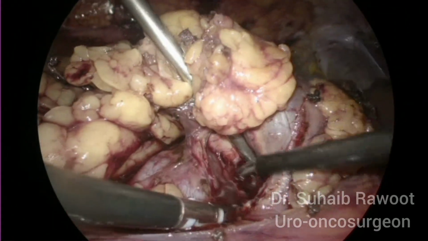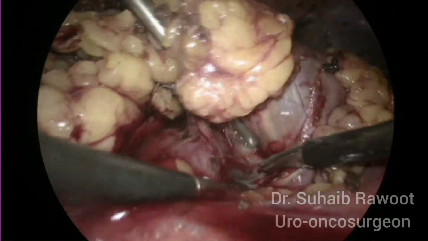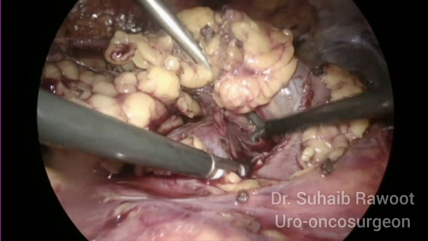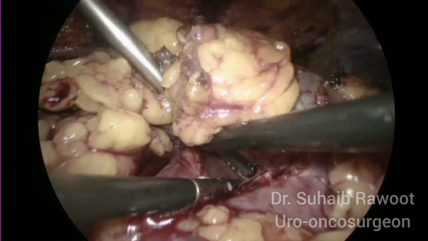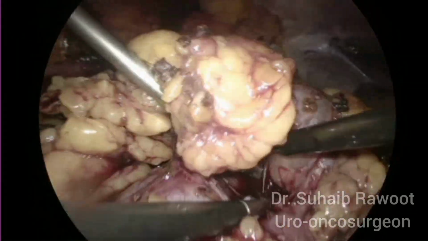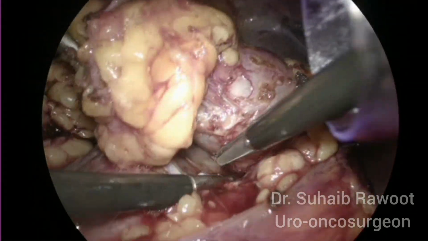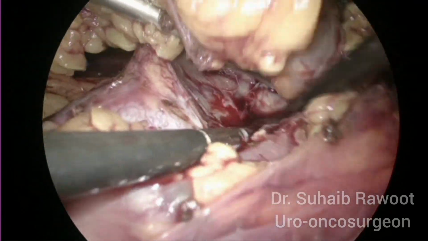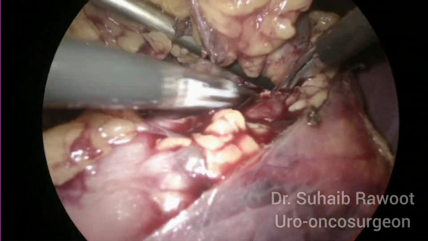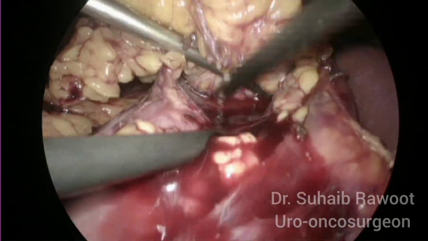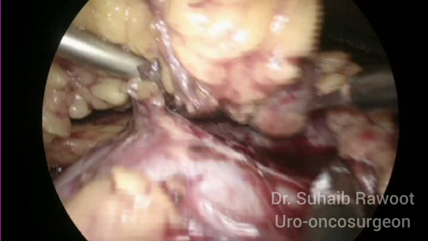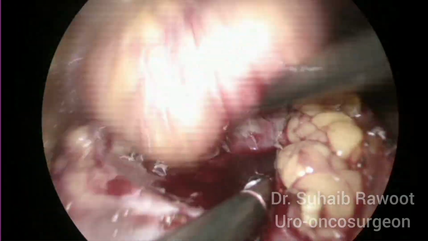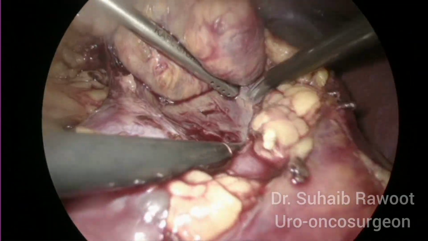So one hand of the assistant is retracting, the left hand of the surgeon is retracting the other end, and we are developing a plane and cutting along the plane. As you can see how nicely the tumor has been lifted up without encroaching the tumor capsule.